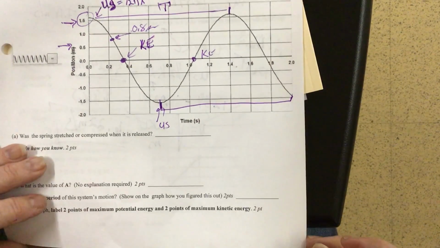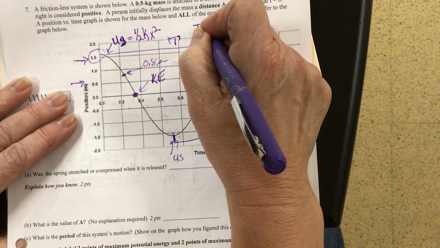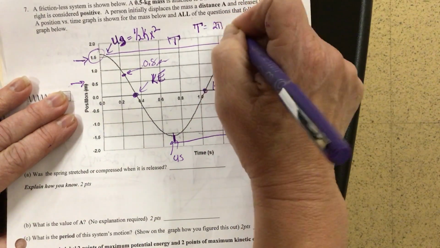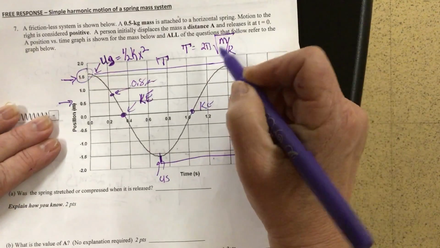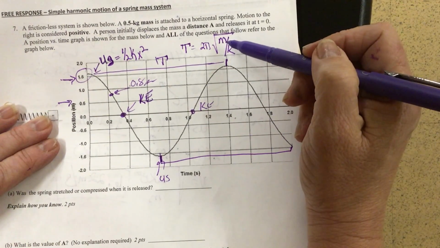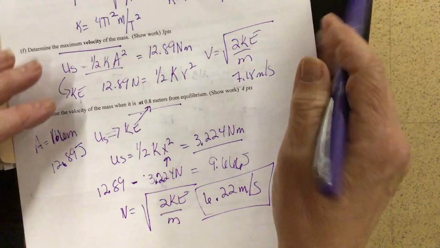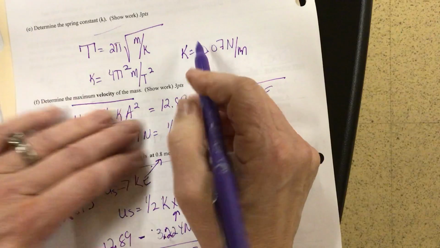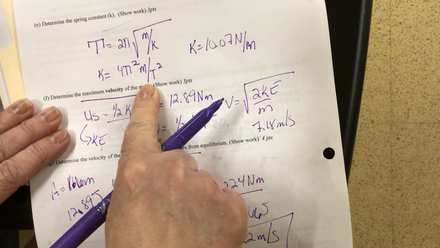Where some of you struggled was understanding how to figure out the spring constant. And the spring constant was actually straightforward. Remember, we know that the period is equal to 2 pi times the square root of the mass divided by k. If you square both sides and rearrange for k, you can then plug in the mass, which we know, and the period, which we know from the graph, and you can get the spring constant, the number of newtons per meter. That should have come out to be 10.07 newtons per meter. Again, if you don't know how to square this, you need to practice it.